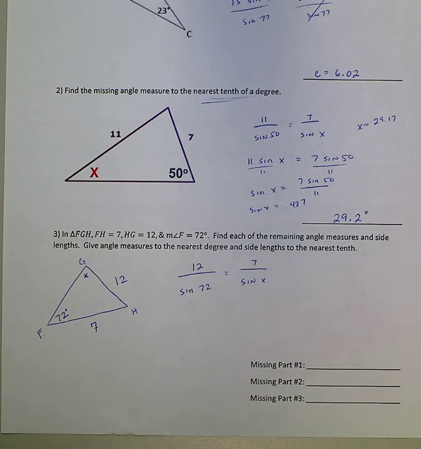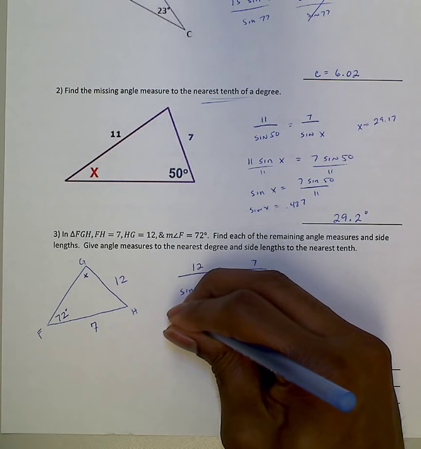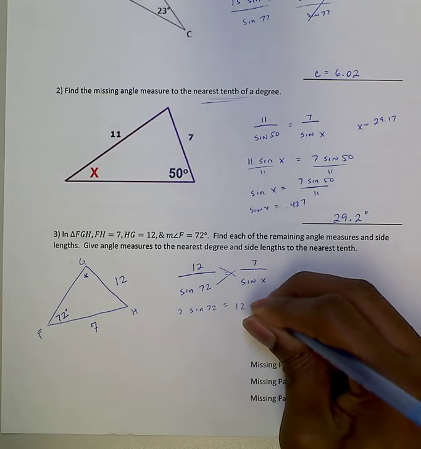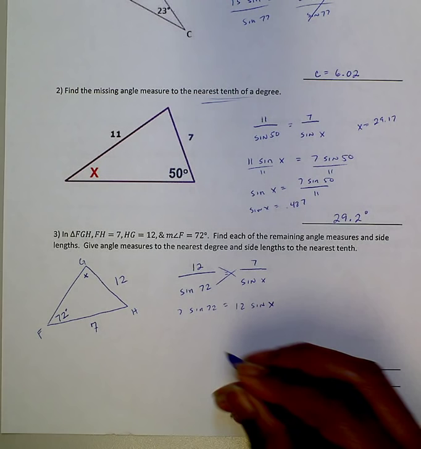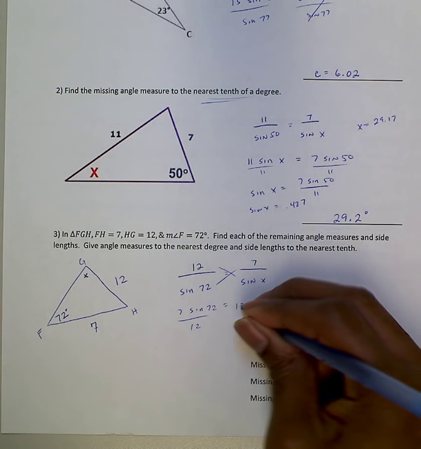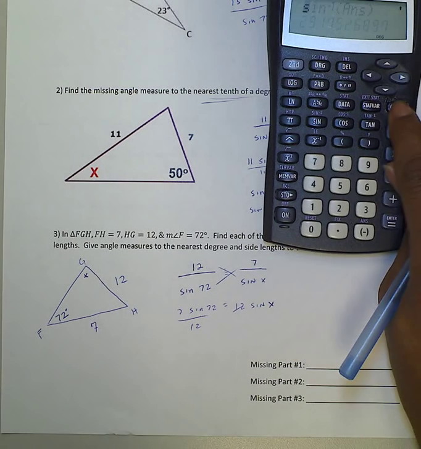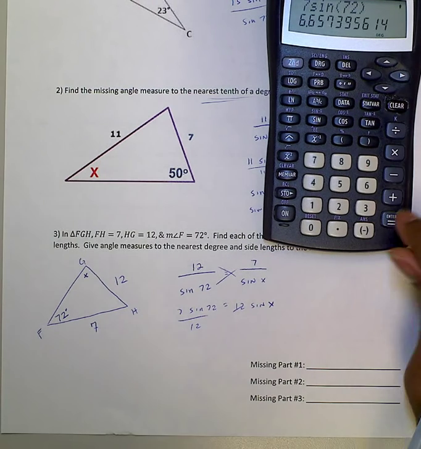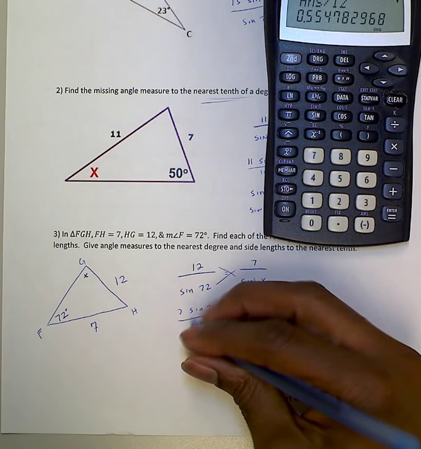Now we're setting up and solving it just as normal. So 7 sine 72 equals 12 sine x. I'll divide both sides by 12. In my calculator, I can do 7 sine 72 divided by 12. That gives me 0.554.